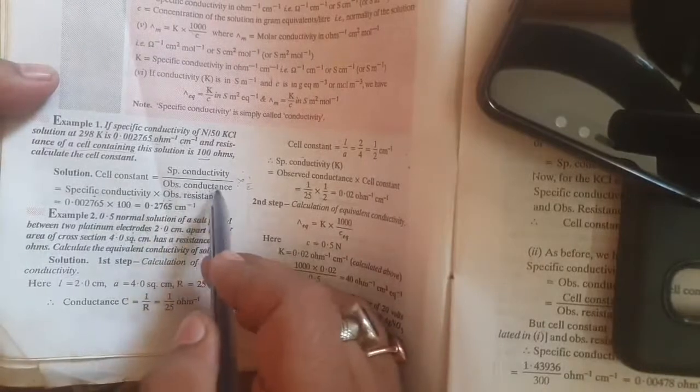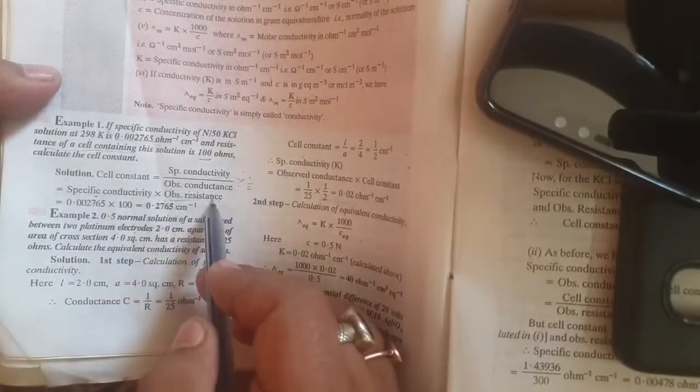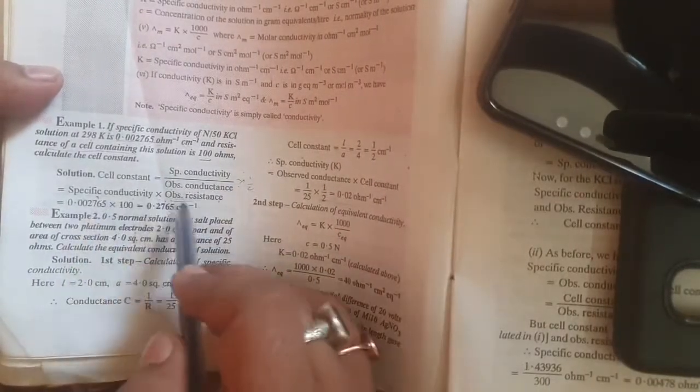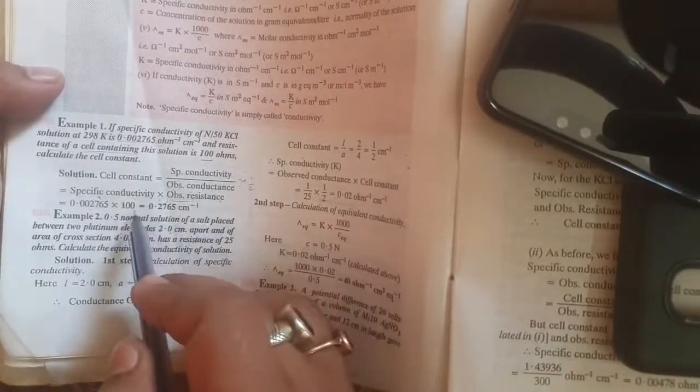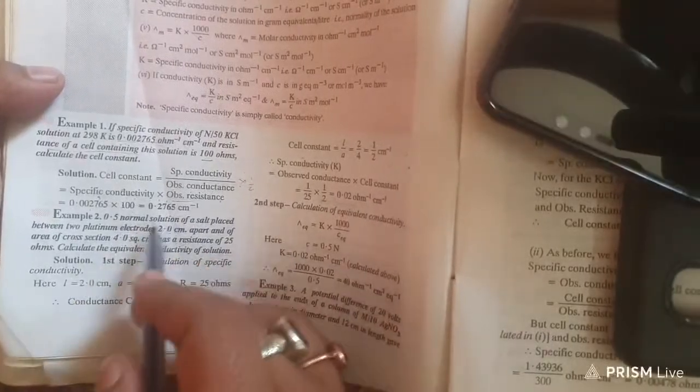Now 1 by observed conductance is observed resistance. So cell constant is specific conductivity into observed resistance. So the value of resistance from the question has been put and the answer has been found out.